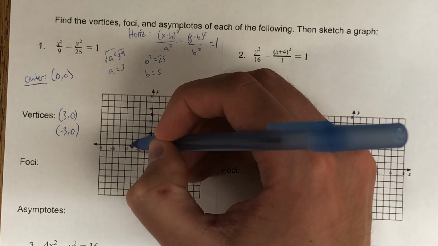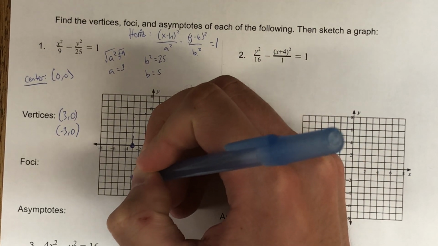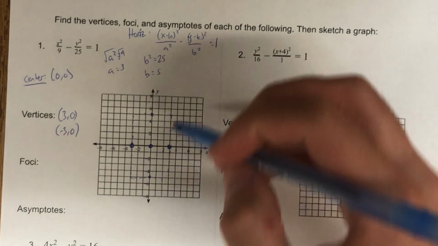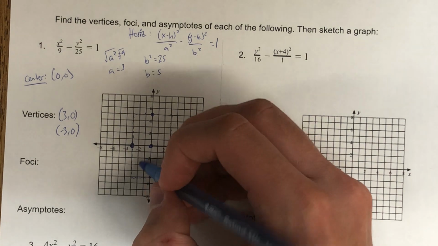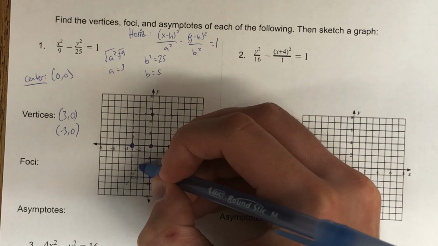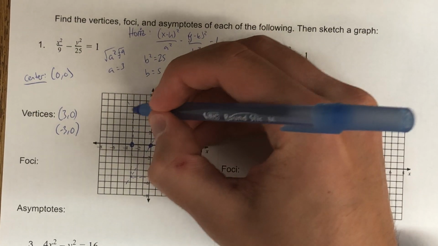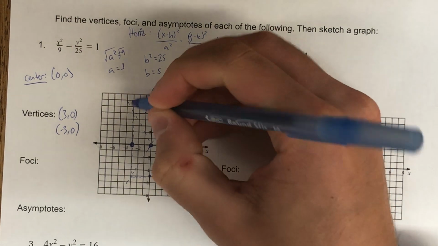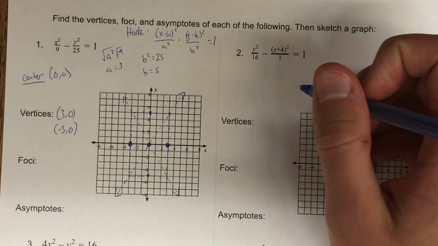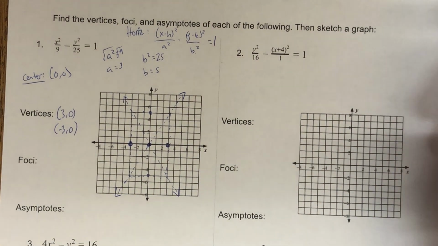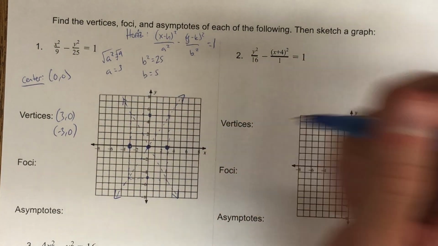When we are graphing this, you can create this imaginary box that uses those vertices and co-vertices as your edges. Our asymptotes are going to be the lines that cut between the corners and the center of these boxes. So these are going to be our asymptotes. When we graph, our hyperbola is going to trend along the lines of those asymptotes. So let's keep that in mind.